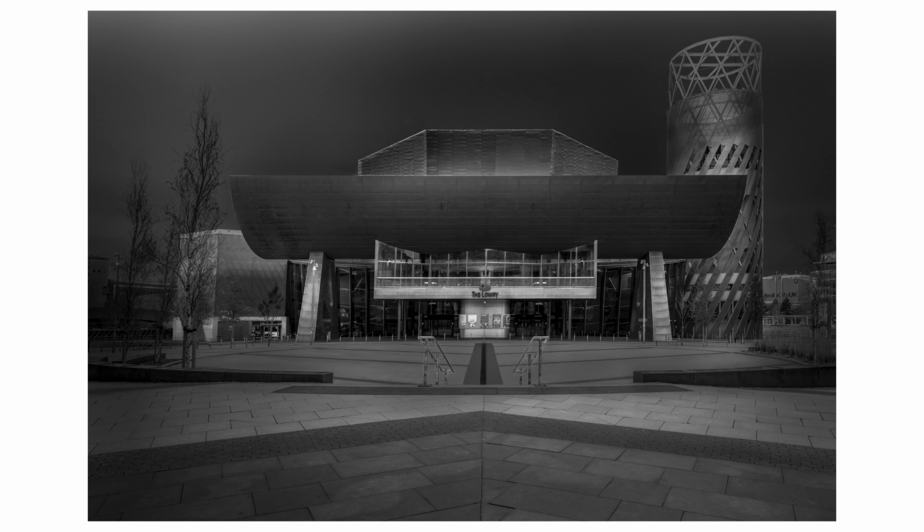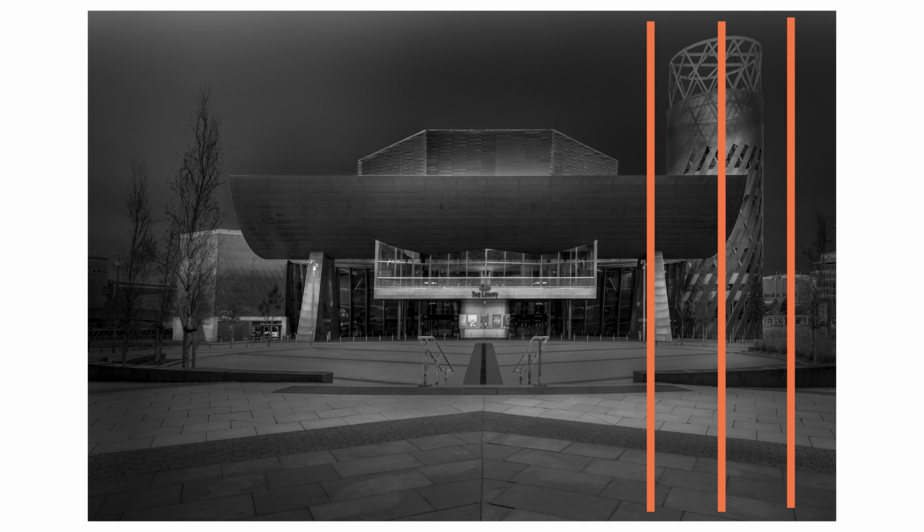The rule of ninths is also another composition rule. It's a little bit more complicated to use. So if you think about breaking your rule of thirds grid down into ninths, just splitting each section up into three, then you can use those intersection points as well as points of interest in your composition.